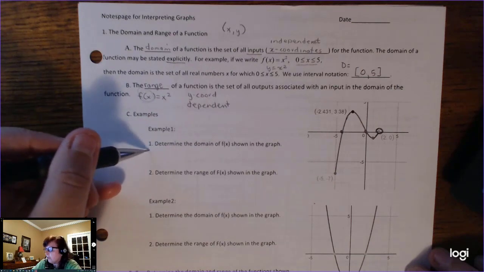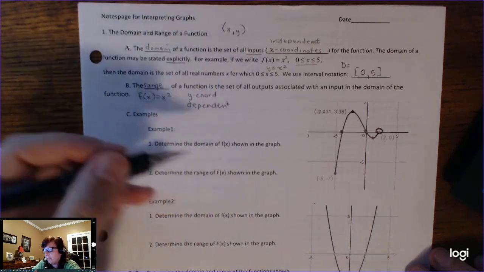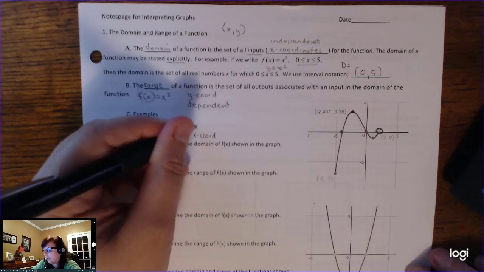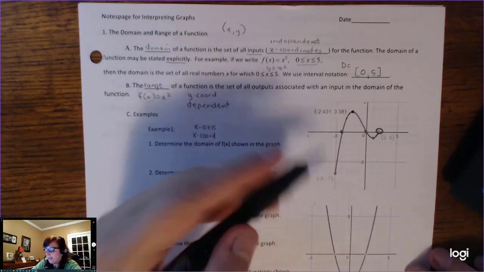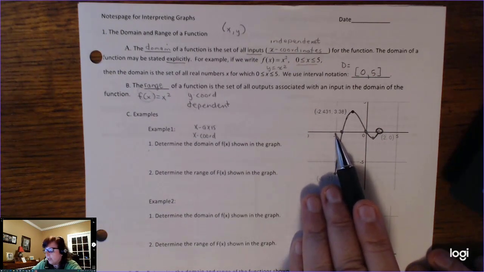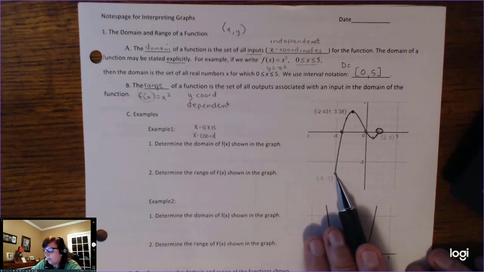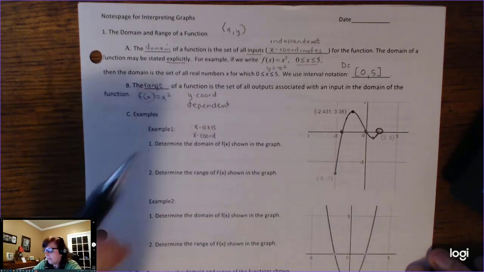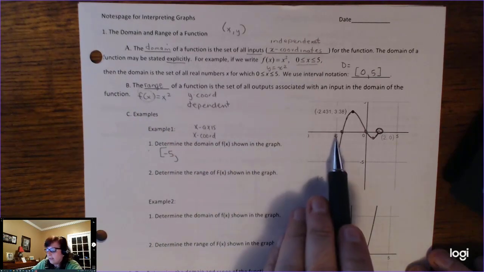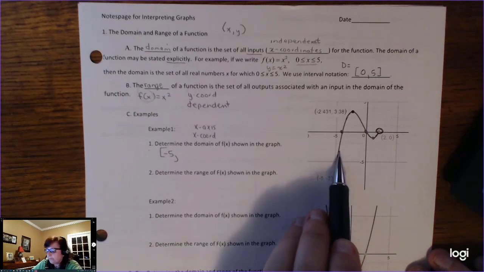Okay, so the first question, determine the domain of f of x shown in the graph. Okay, so domain is the set of x coordinates. So what you want to do is you want to look at the x-axis and see where the graph starts. And the graph starts right here at -5, -7. So the point -5, -7 means that -5 is in our domain. So we have a bracket, and then all of these points are made up of x coordinates and y coordinates.